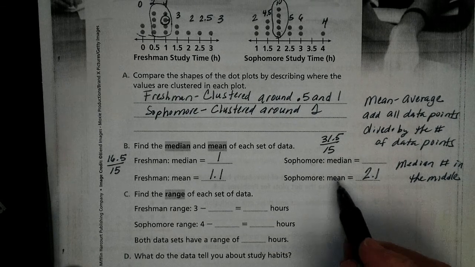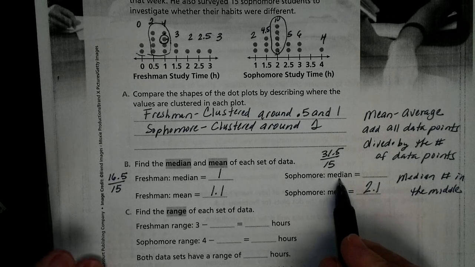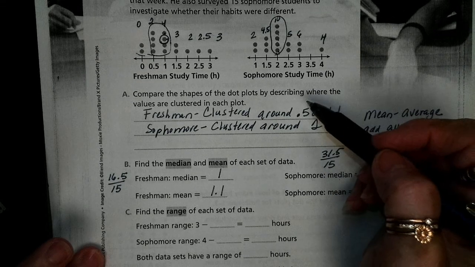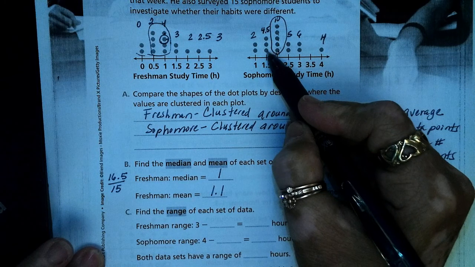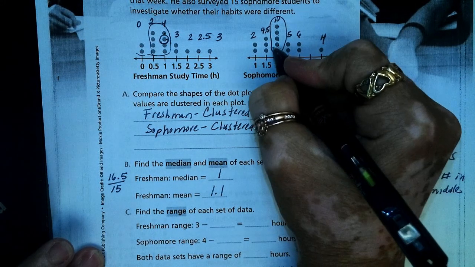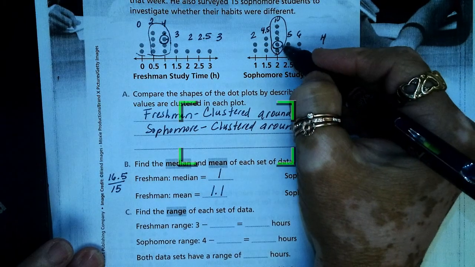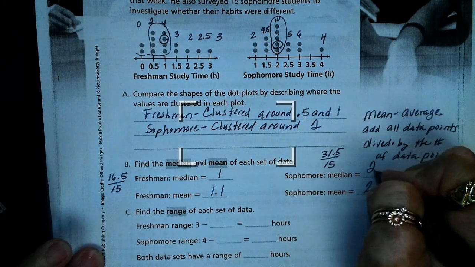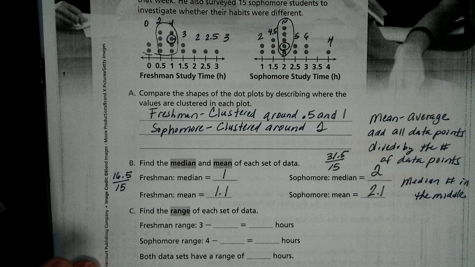All right, so then the median is the same thing. So 7 and 7. So 1, 2, 3, 4, 5, 6, 7. So that 8th number is the middle. So that would be 2.